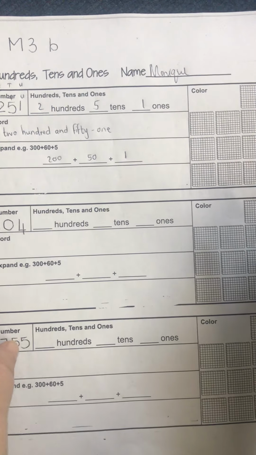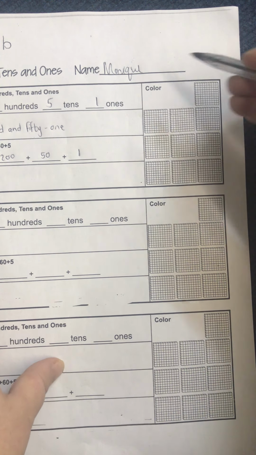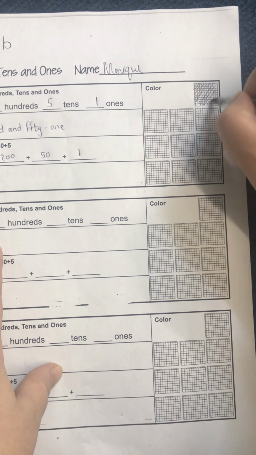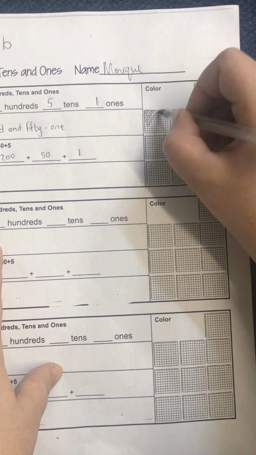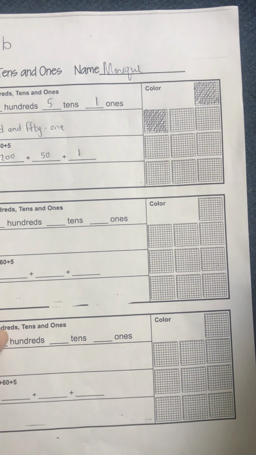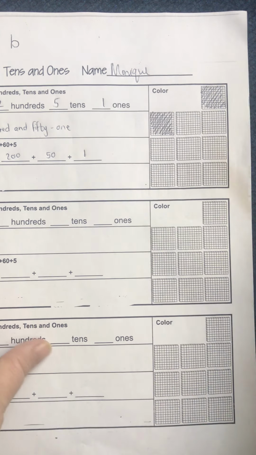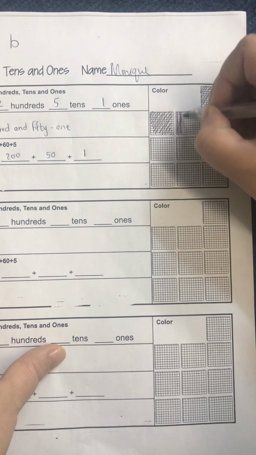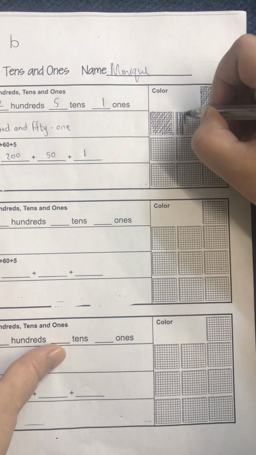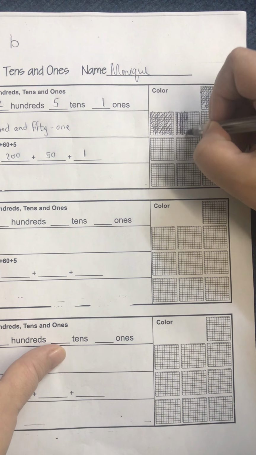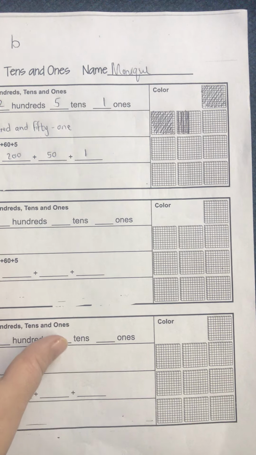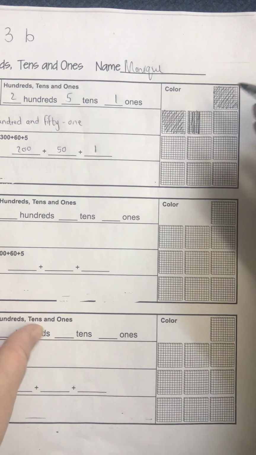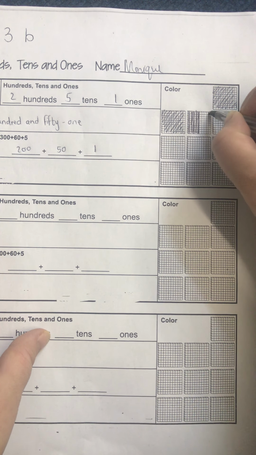Now we have to color it. How many 100 blocks must we color? 2 blocks. So this entire thing is 1 hundred block, so that's 100 and this is 200. How many 10 sticks? 5. So we color 1, 2, 3, 4, 5. 5 of the 10 sticks. And how many of the 1 blocks? You can choose which one. Only 1.